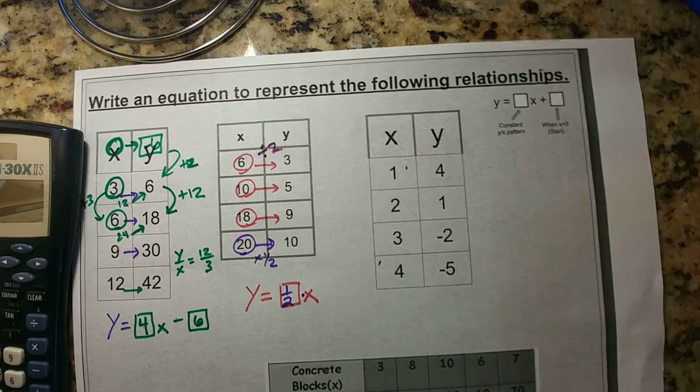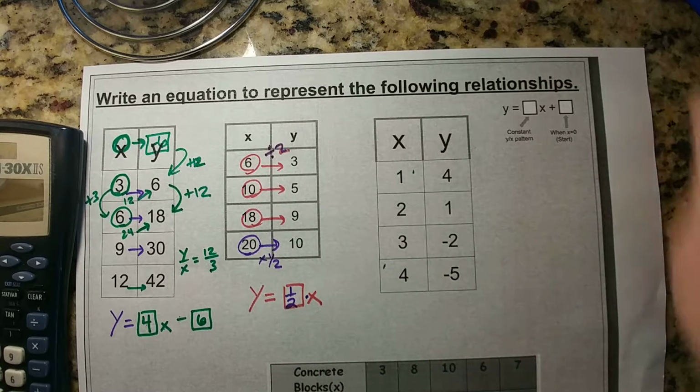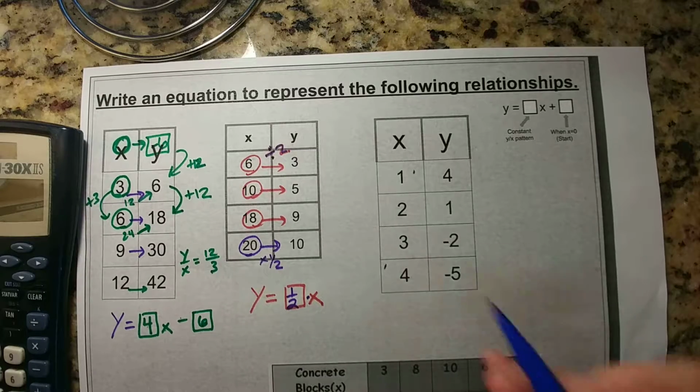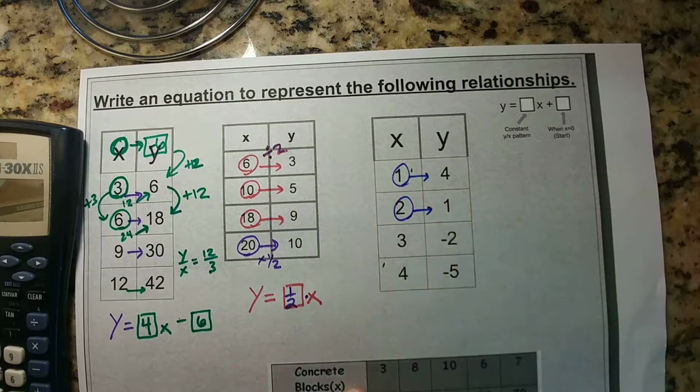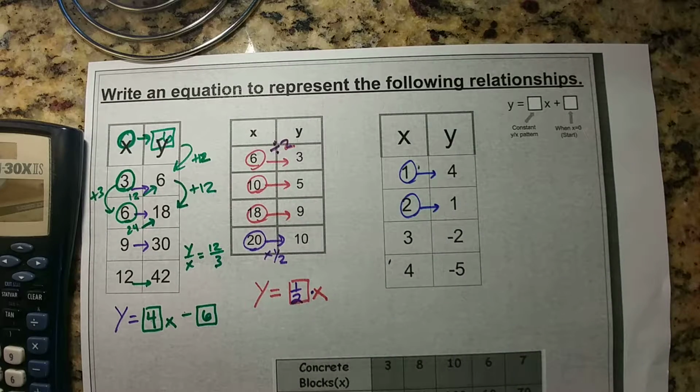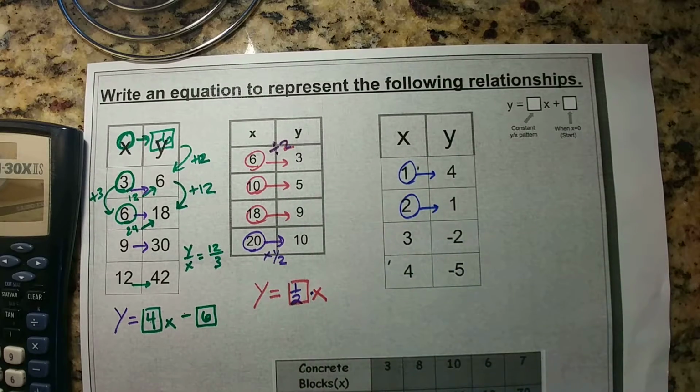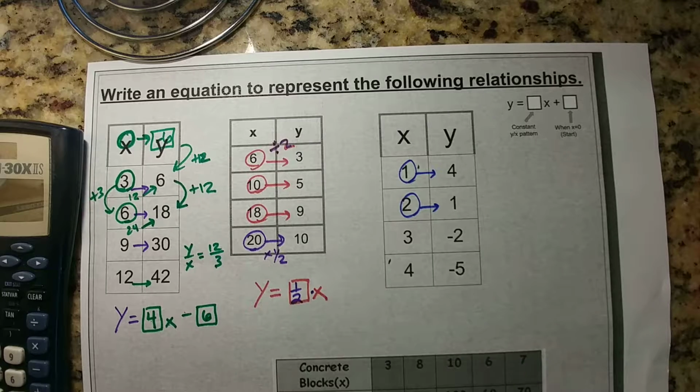All right, next one. So first, just take a look across the table and see, can you determine what's happening to get across the table? Are we multiplying by something? No, this would be times 4, and that's not times 4. Okay, so that's not just going to work. I can't just look at it like I did with this one.